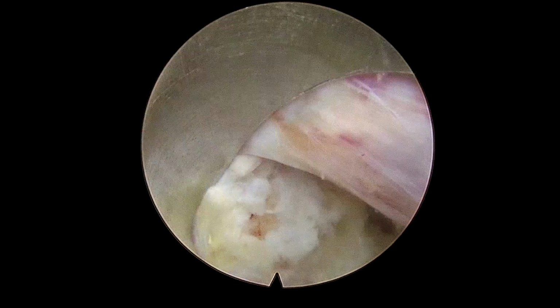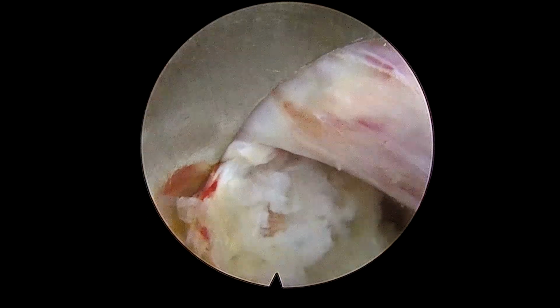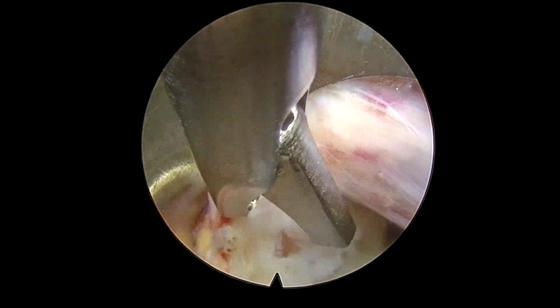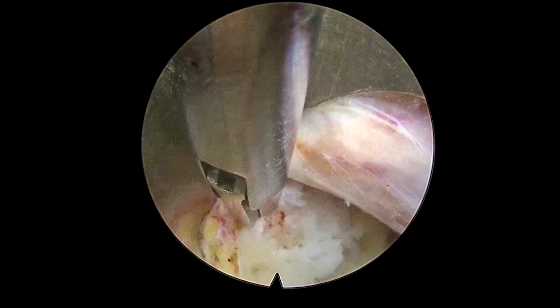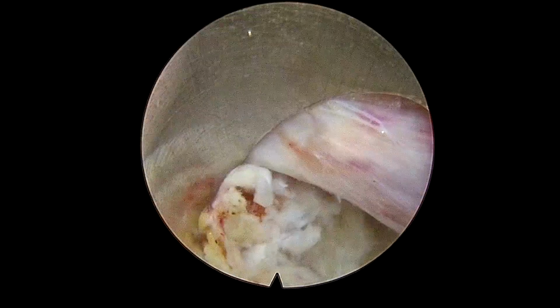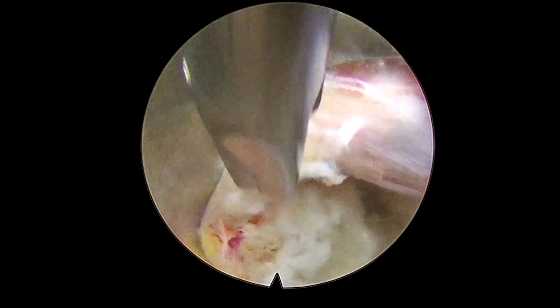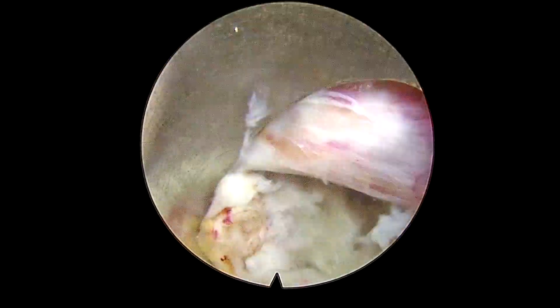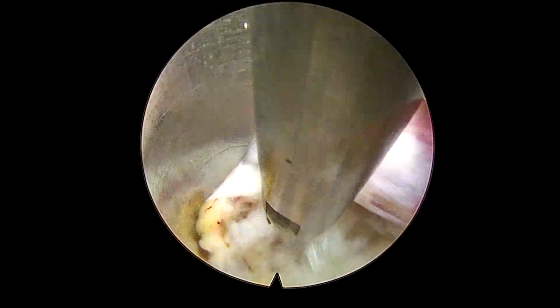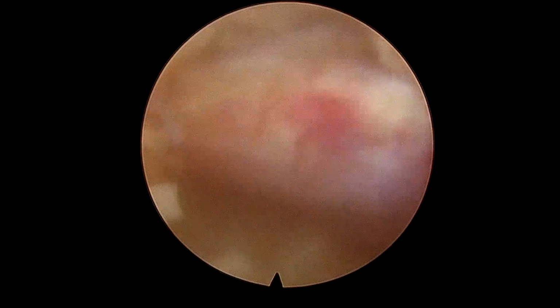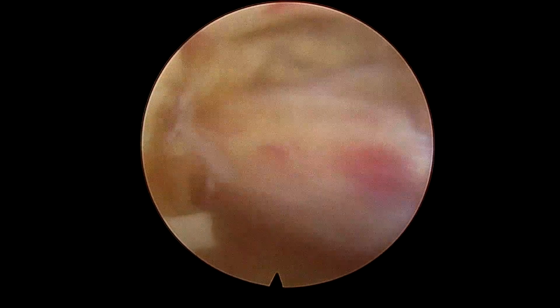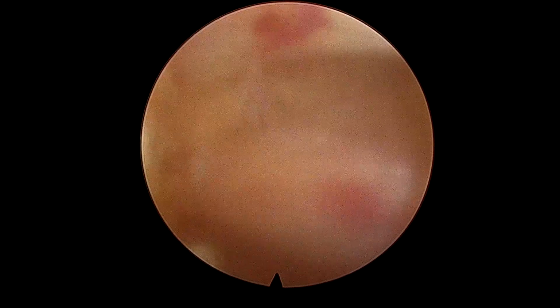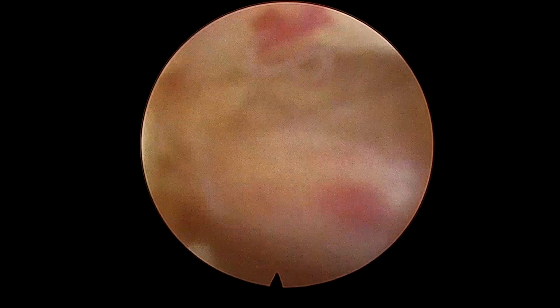Here there is some hardened annulus which was lying there. So I'm just removing that annulus. This is a sort of final survey step where you have to see all the things, whether you have removed the disc, whether you have removed the annular hump, whether the root is decompressed completely or not. These are some steps which you have to follow once you complete your discectomy.